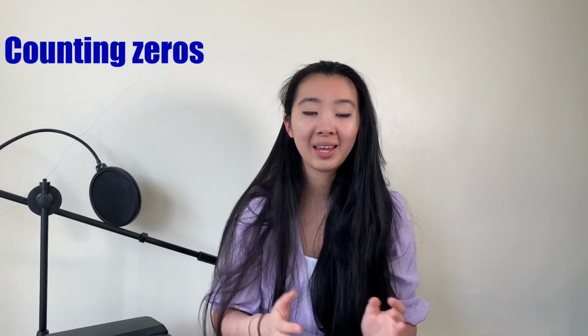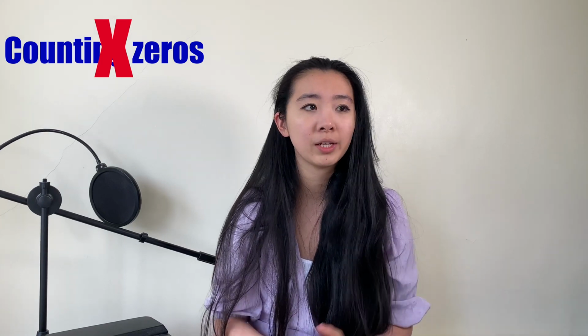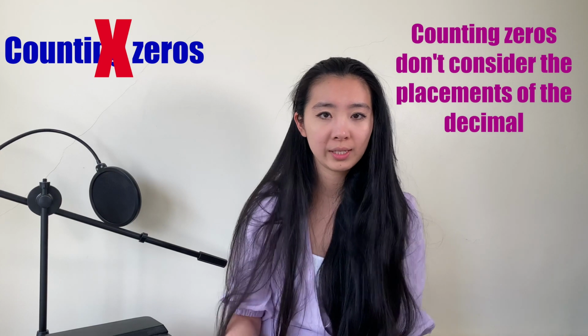How would we convert ordinary numbers to standard form? Some of you may have heard of the method of counting the zeros. Here we're not going to count the zeros, purely because if you're given a decimal like 2.48, counting zeros will no longer work, and you'll see later why.